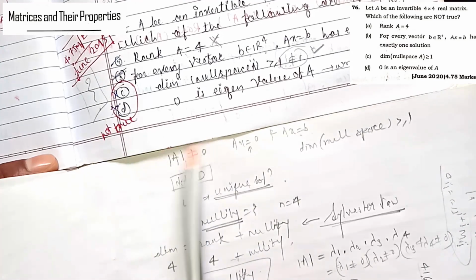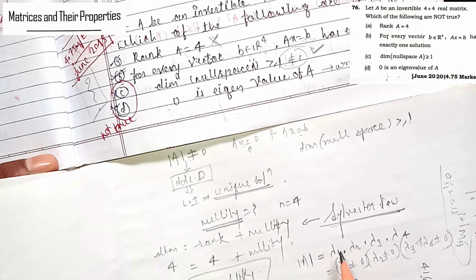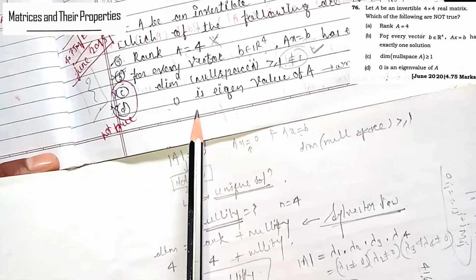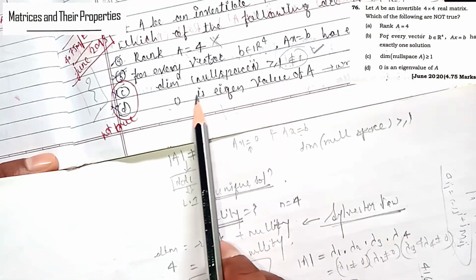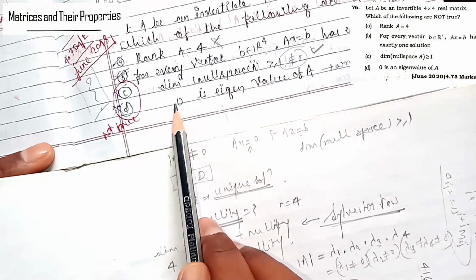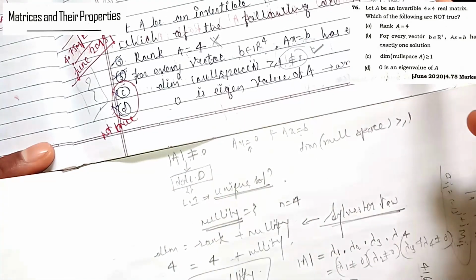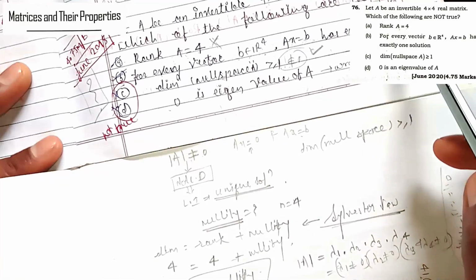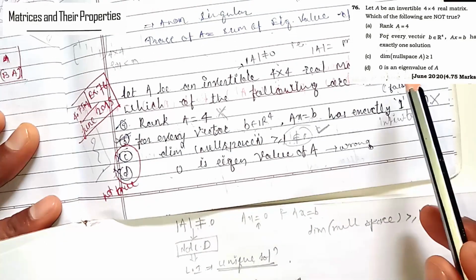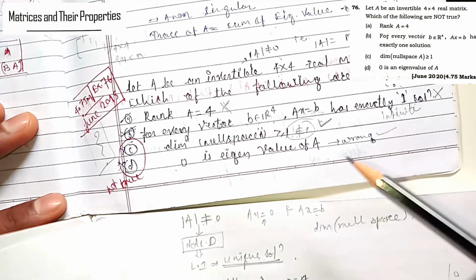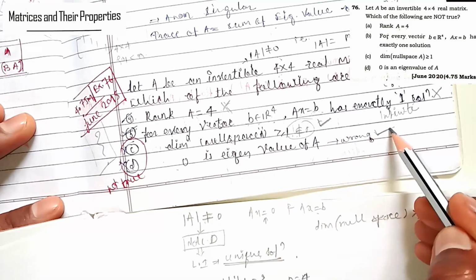So it is given that 0 is an eigenvalue of A, but that is not possible, since lambda 1, lambda 2, lambda 3 and lambda 4 are all non-zero. But it is given that 0 is one of the eigenvalues of A. So this option is wrong, but as per our question, not true means our option D is correct. So option C is correct, option D is correct.